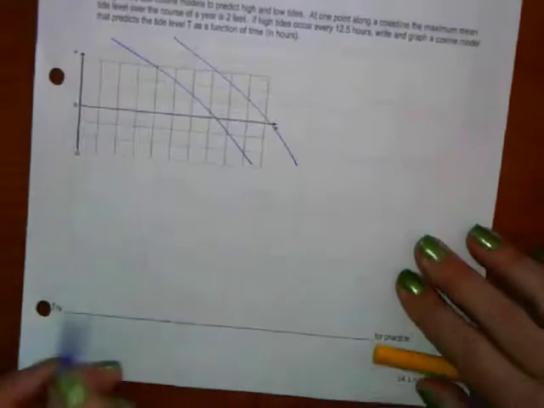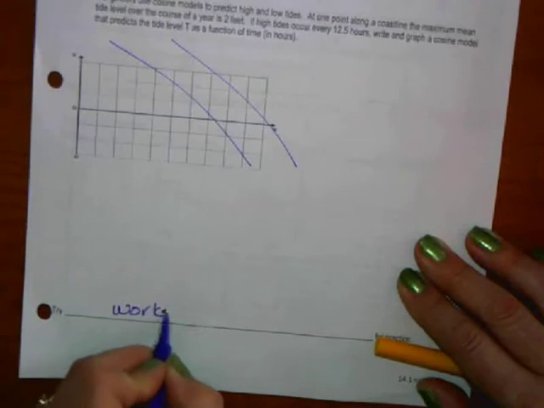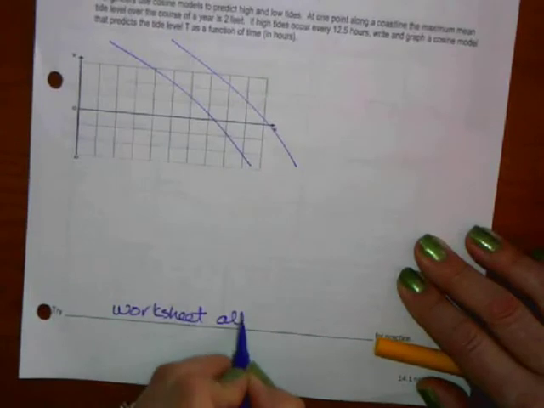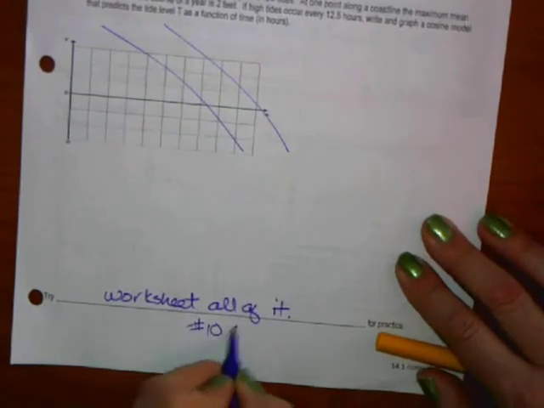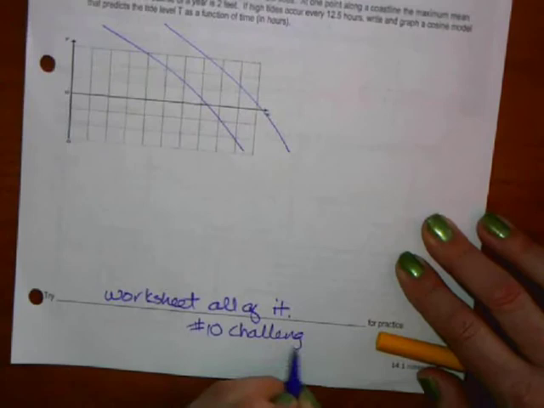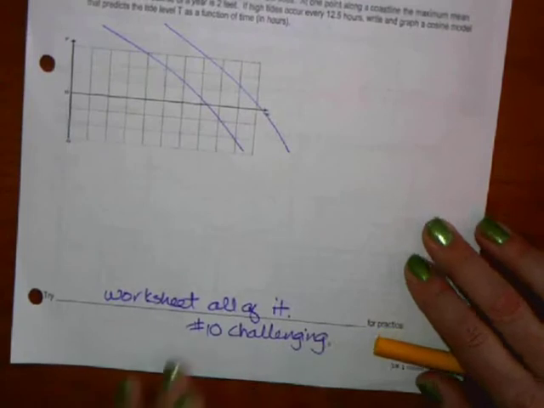So for the practice, I just want you to do the worksheet on the other side. All of it. It's not much. Number 10 is challenging. You can try it. All right, there you go.